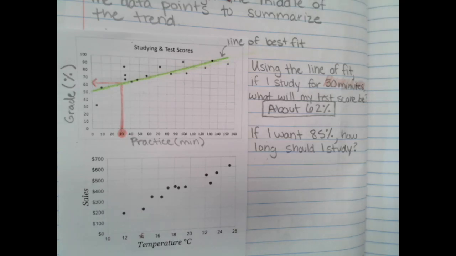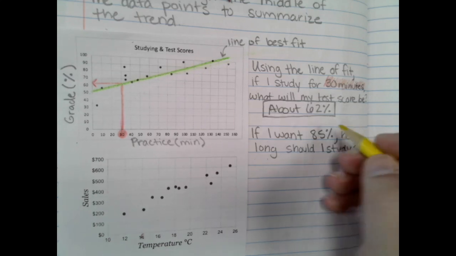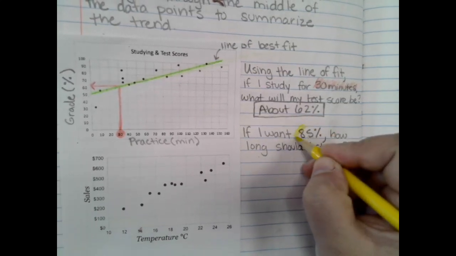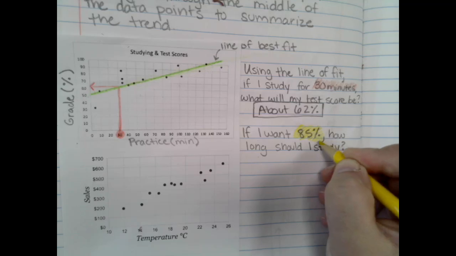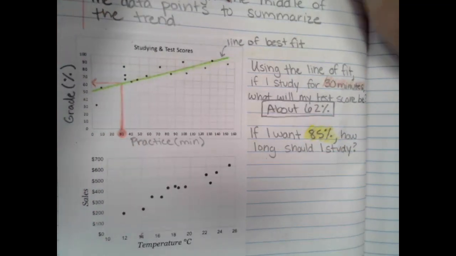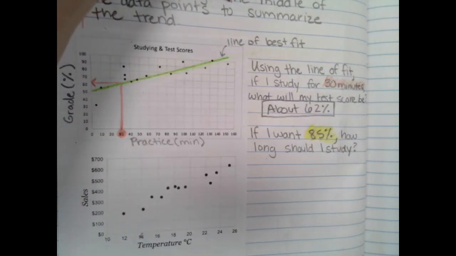Okay, so now this time I'm looking for 85%. I'm going to switch colors here. Is 85% going to be on my X or on my Y? Good, on my Y.